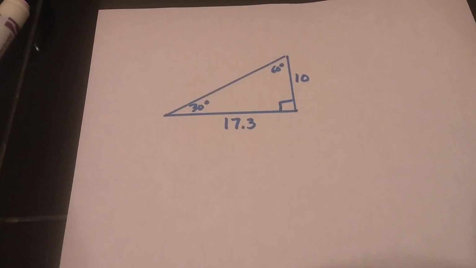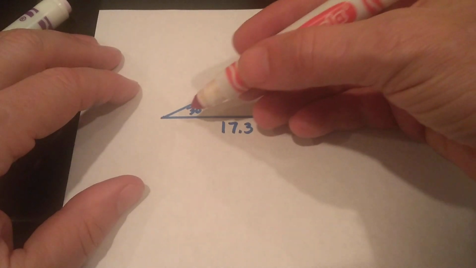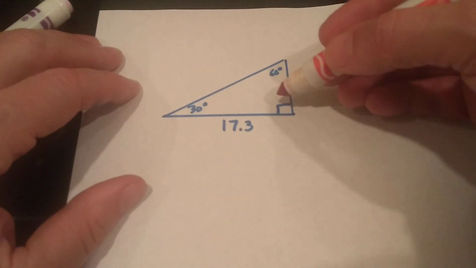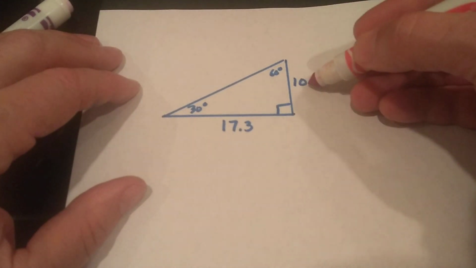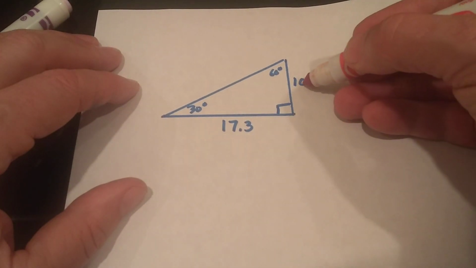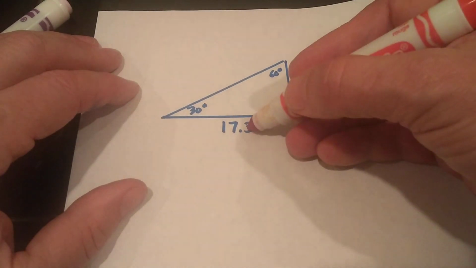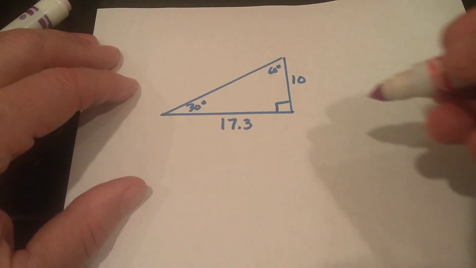Hi, I want to talk about some other ways to find missing sides. One of the things we learned in doing a 30, 60, 90 triangle, which is basically, once again, half an equilateral, is obviously this is 10, this will be 20, but the relationship between these two, so I multiply this by the square root of 3, which is about 1.73, that'll give me this number.